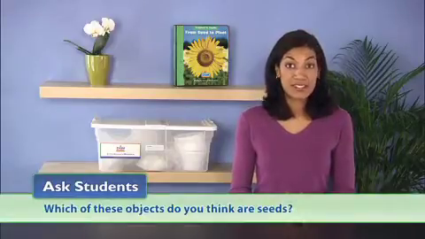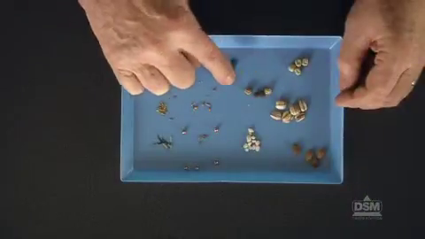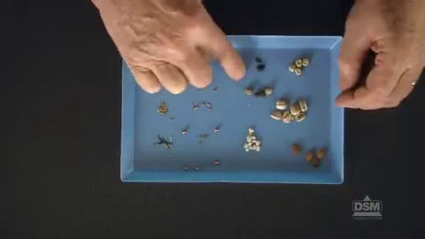Ask students, which of these objects do you think are seeds? Encourage students to share ideas and discuss their reasoning within their groups. Then instruct students to separate the objects into 2 piles, items they think are seeds and items they think are not seeds.